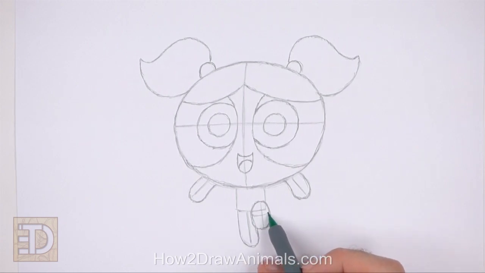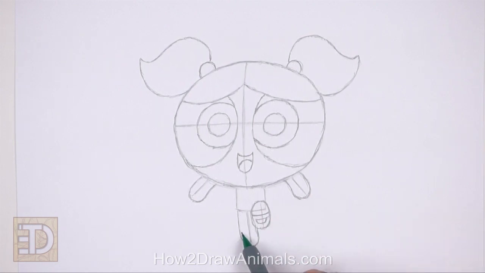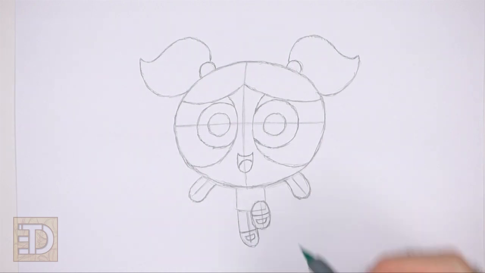Inside the leg on the right, draw a short horizontal line for the shoe. Below that, draw a small shape that's similar to the letter D on its side for an opening on the shoe. Now draw similar shapes inside the leg on the left.